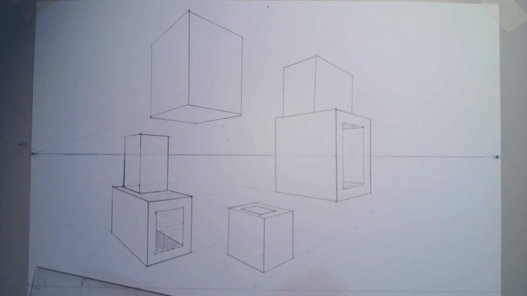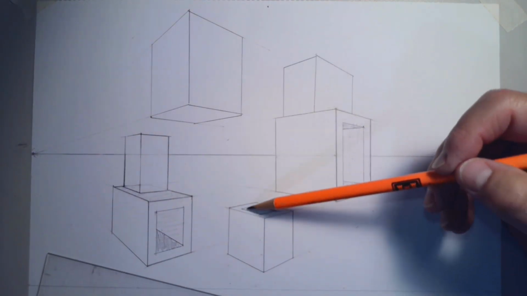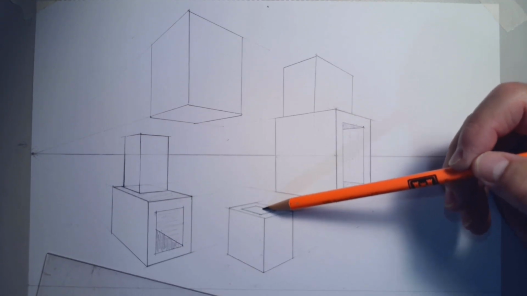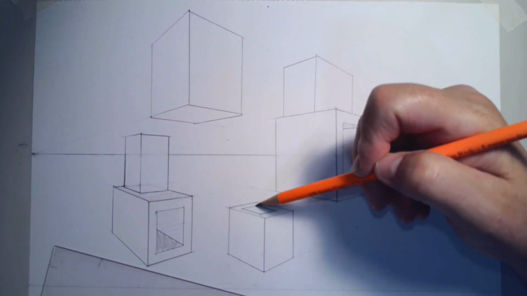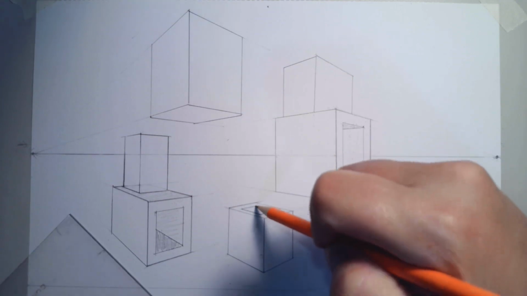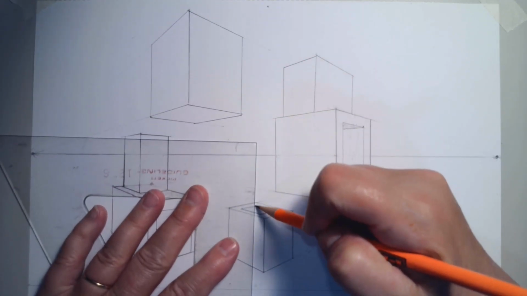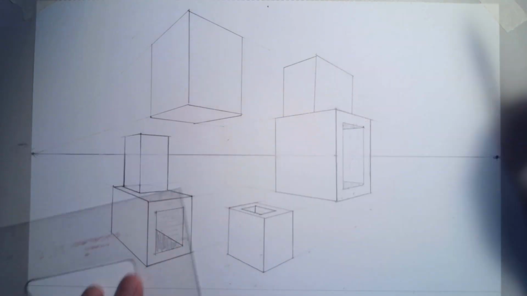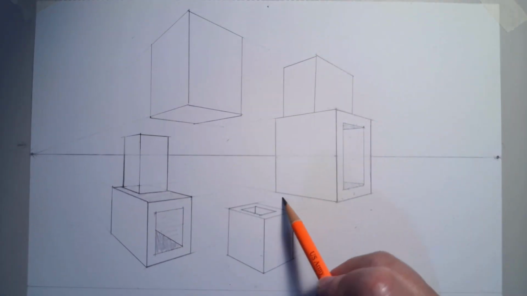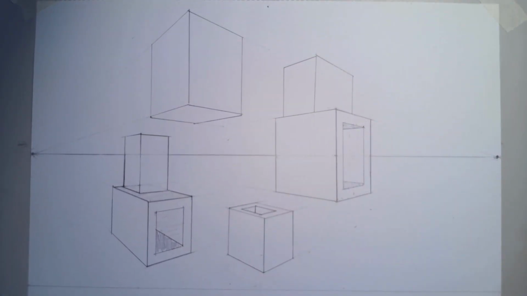So think about two-point perspective. Your lines are either vertical or they go to a vanishing point. So the obvious choice is vertical. So again, I work inside of this plane right here. I can go to this back corner and I can make a vertical. All right, so now it looks like I can go down into that. There's an opening.